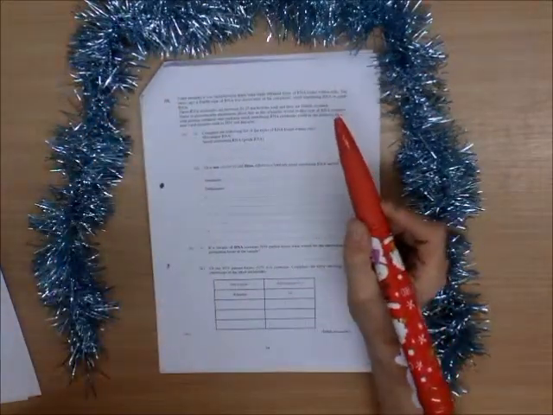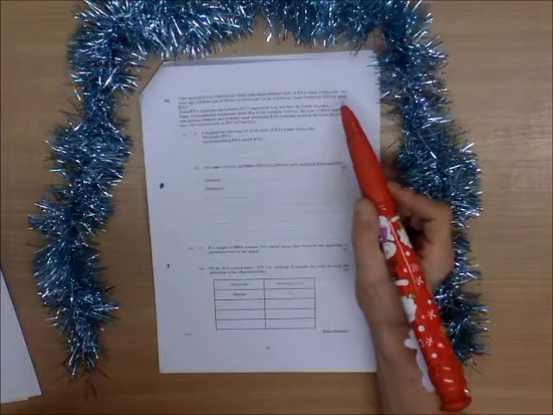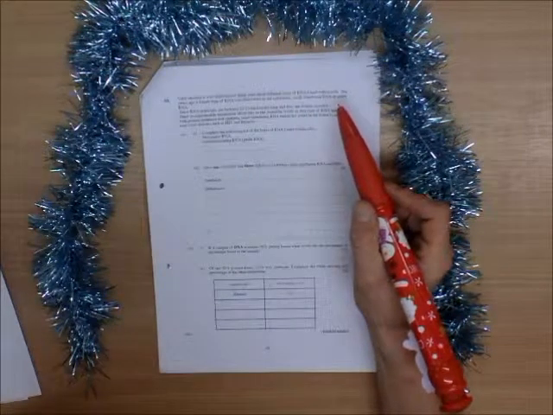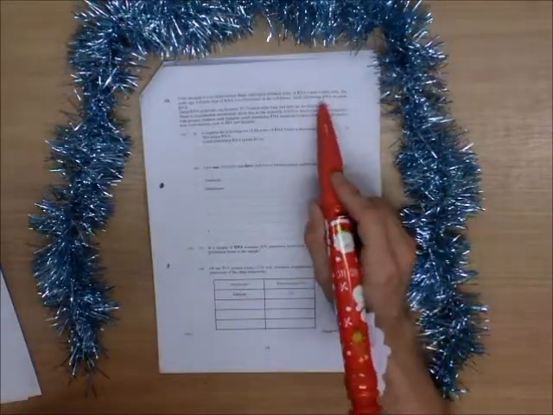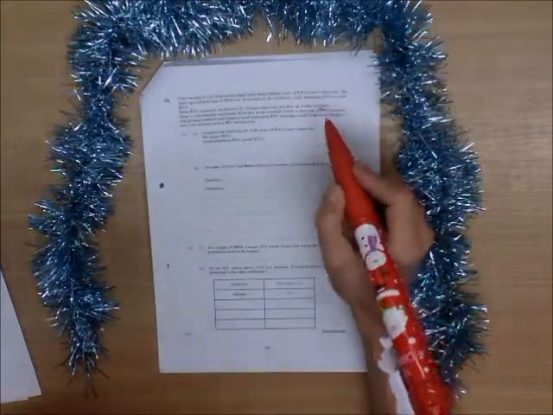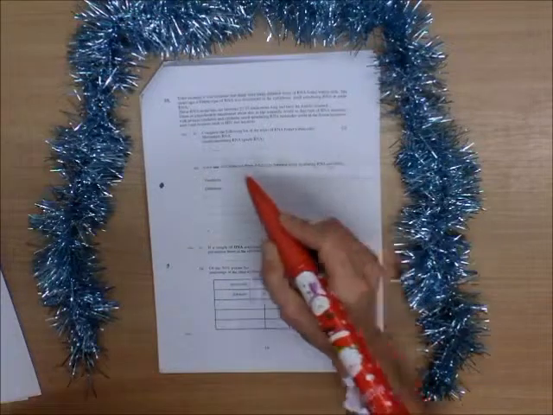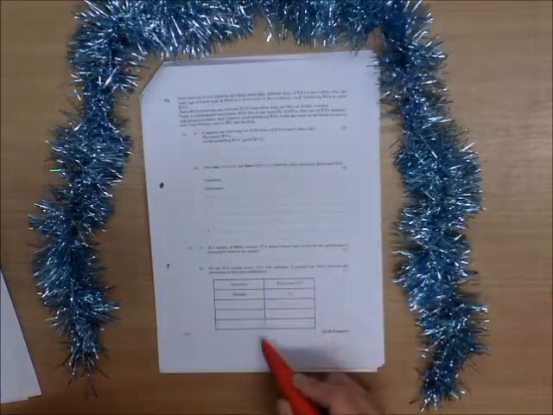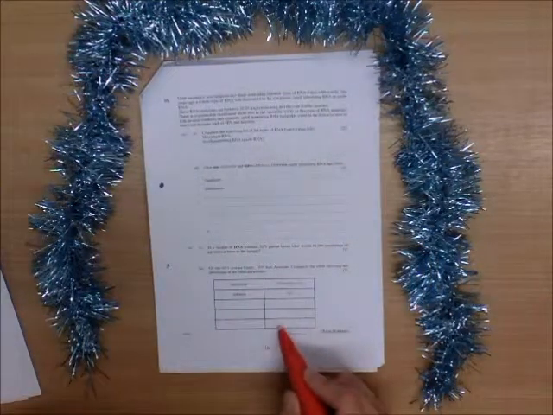Right, starting off, this looks like a horrible question. I don't want to read that. It's all about RNA and small interfering RNA. I have no idea what it's talking about. Oh dear. And there's some questions down here. Oh, and there's even a little calculation.